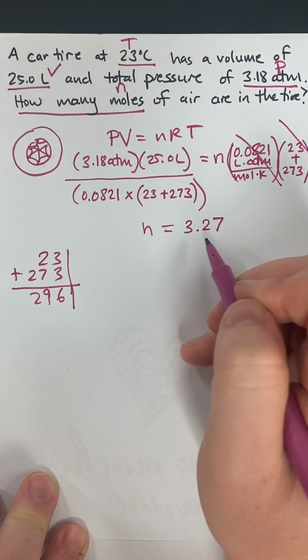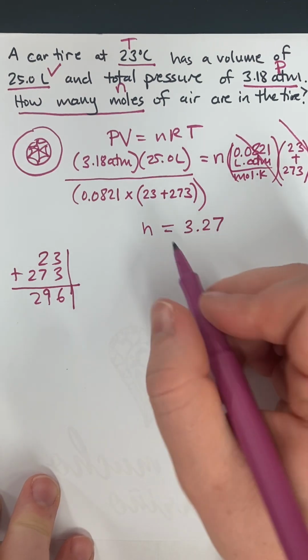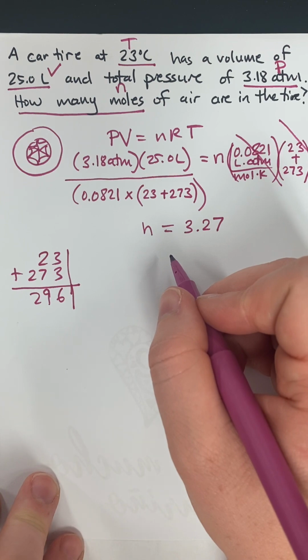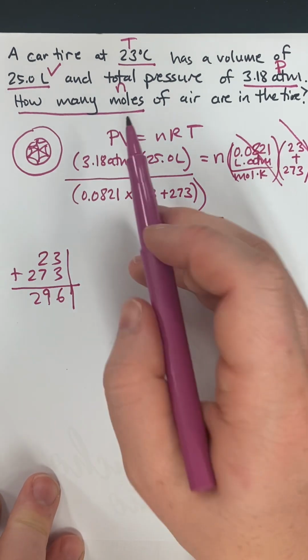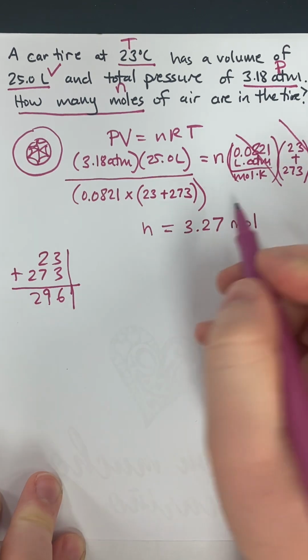You should have N is equal to 3.27. What are my units? Go back and look. N, what's my units for N? N is moles, so the units are just good old moles.